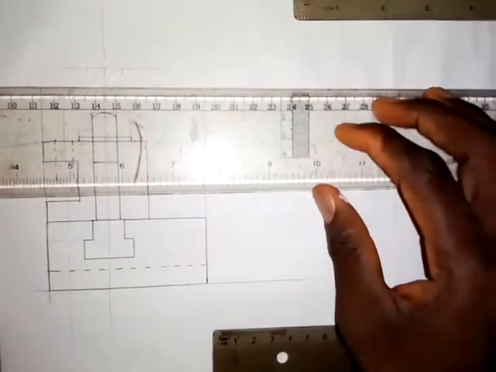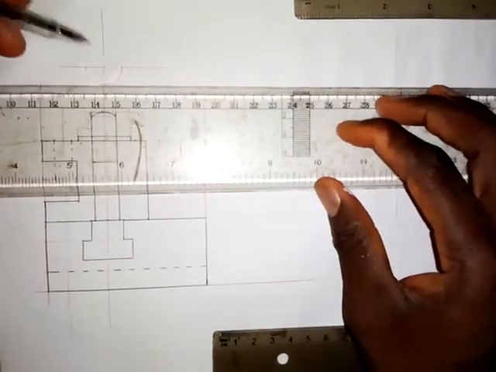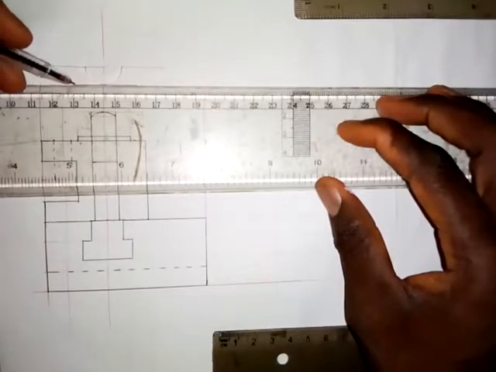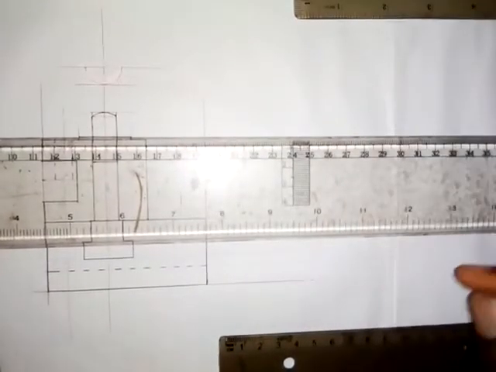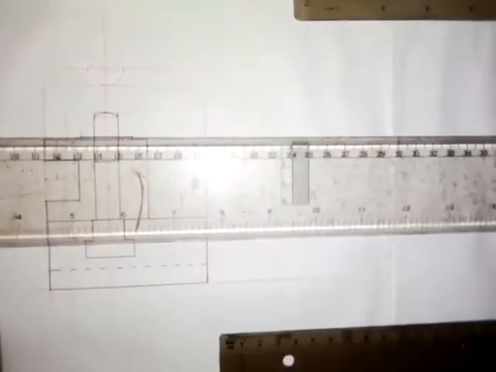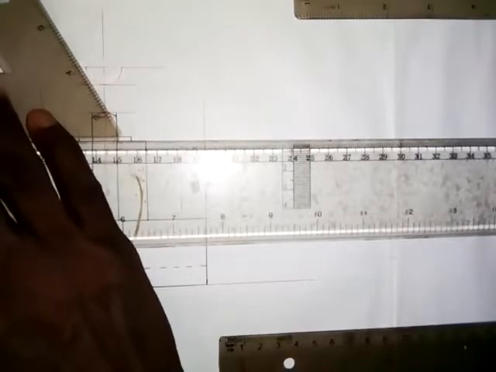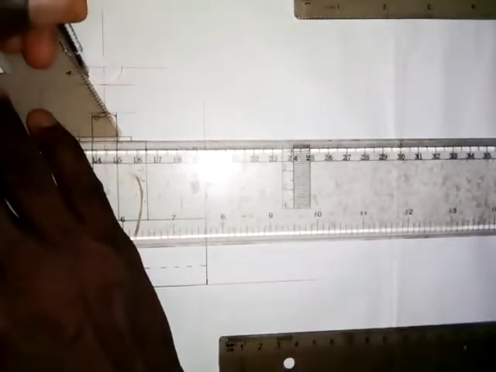After drawing the semicircle, we are going to produce a hexagon, but we only need 3 sides of the hexagon. Draw a horizontal line, then take your 60-degree set square. Set it like this, the 60-degree side.